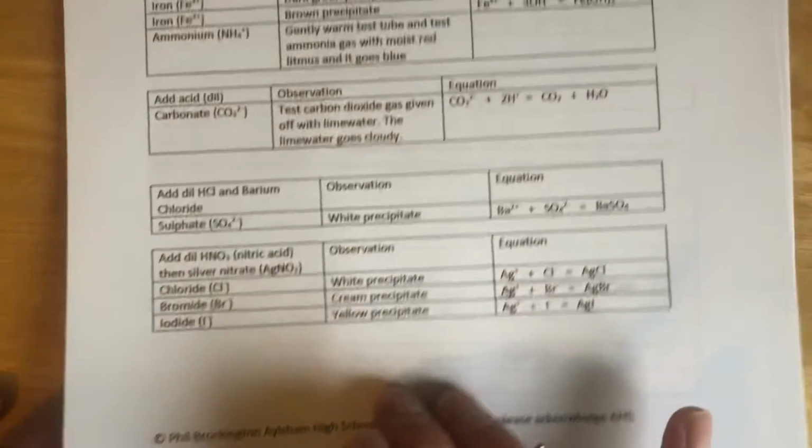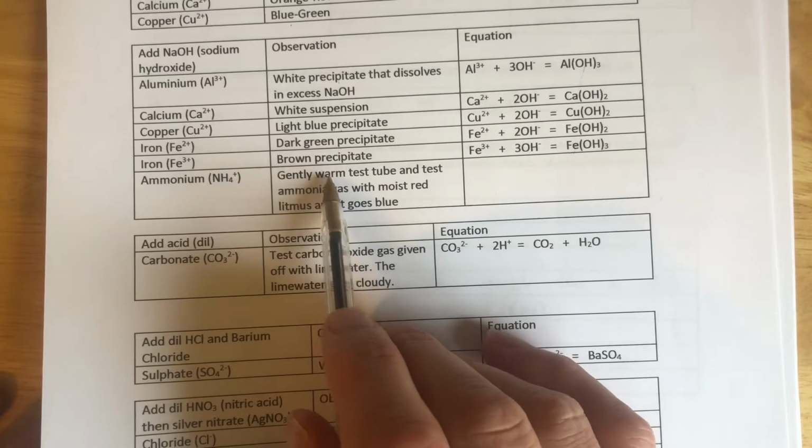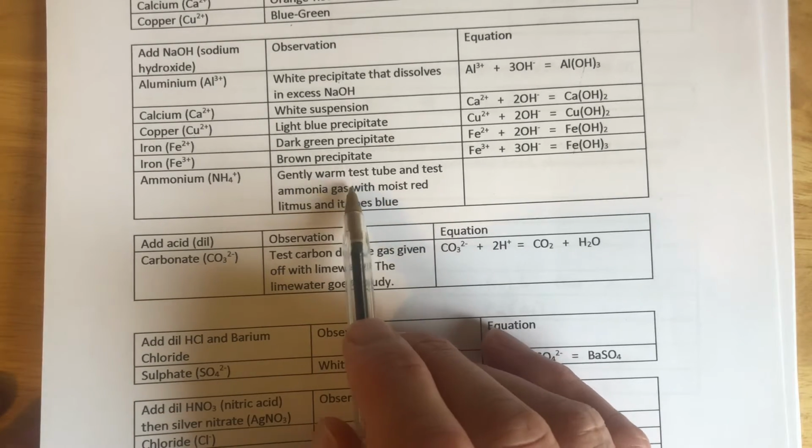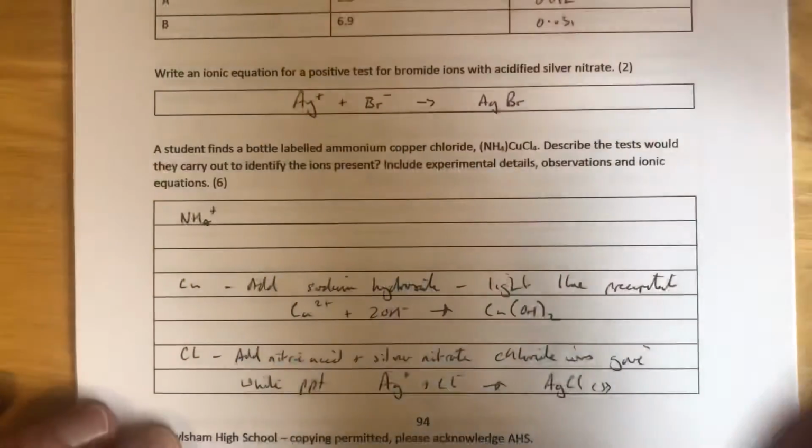Okay, ammonium. Again, that's adding sodium hydroxide. It's down the bottom here. This time we're going to gently warm the test, and we're going to test any gas given off with moist red litmus paper, and it will go blue.